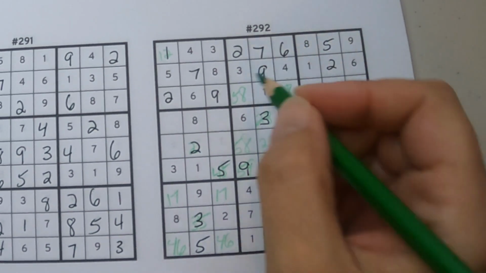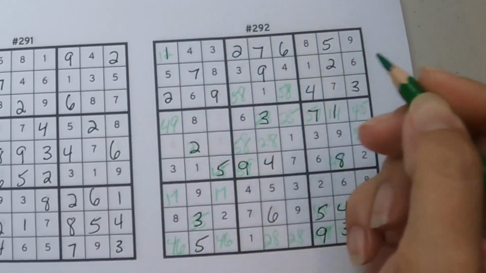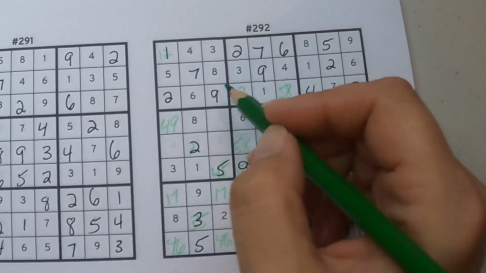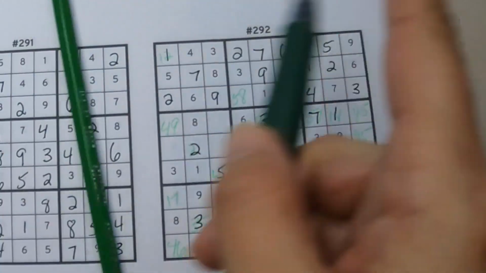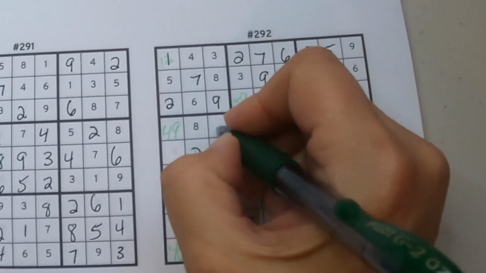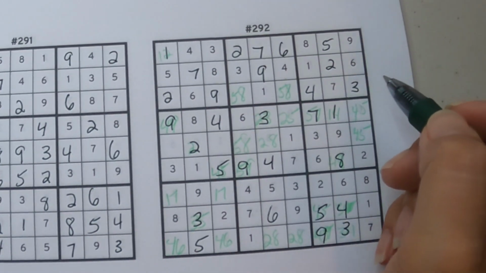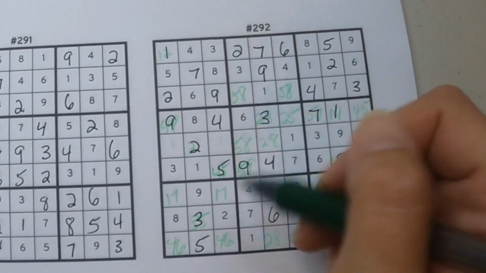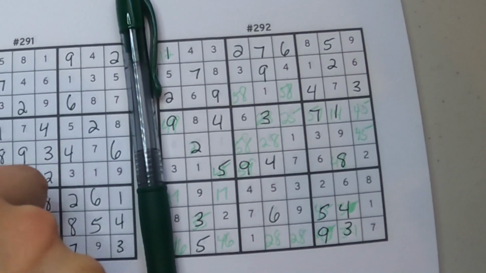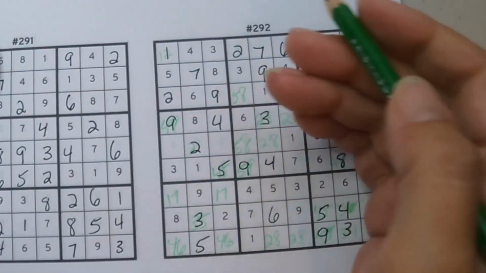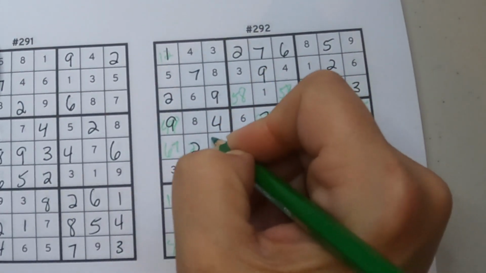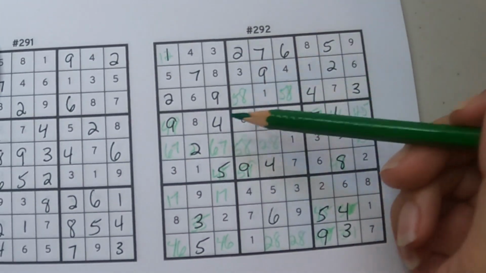We've got a 6 and 7 here, so 4, 9. That's 6 and 7 plus this 9 means that this is our 4, and that 4 makes this our 9. I don't see any other help. So 6, 7, 6, 7.